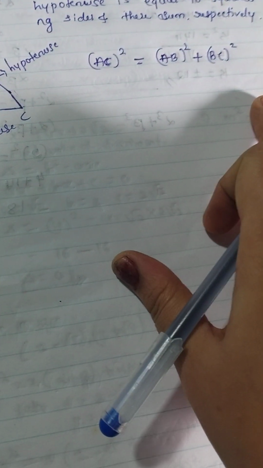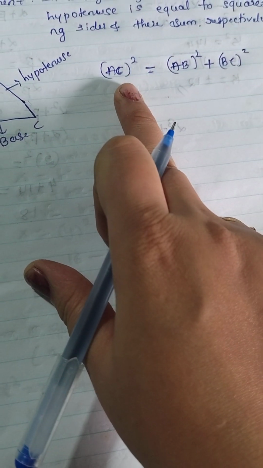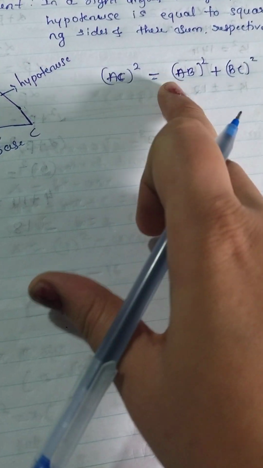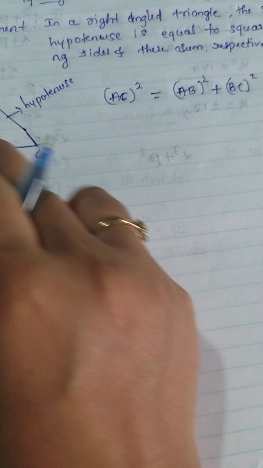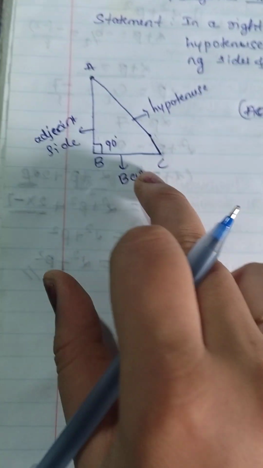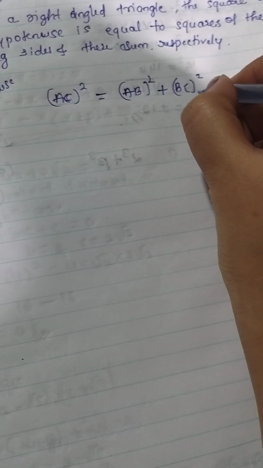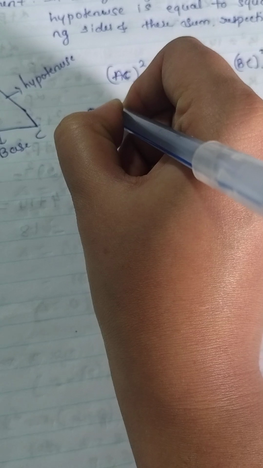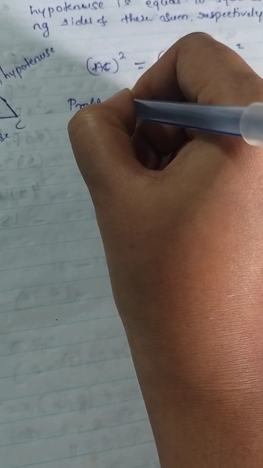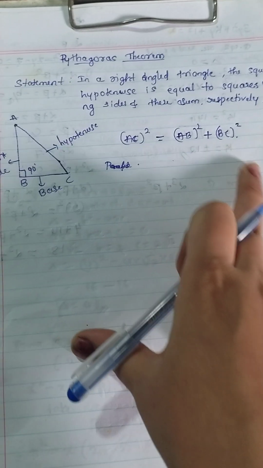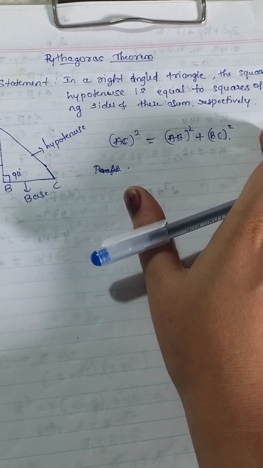Here, the square of the hypotenuse is equal to the sum of squares of the remaining two sides. This is the statement of Pythagoras theorem. So proof here. This is the Pythagoras theorem statement.